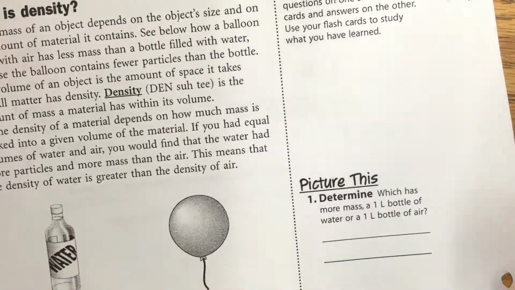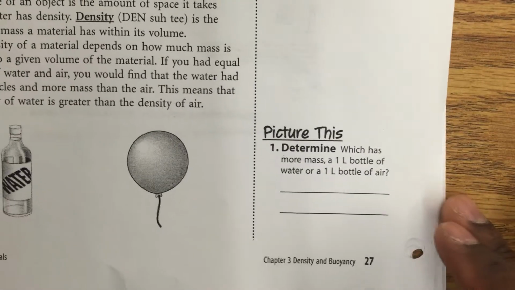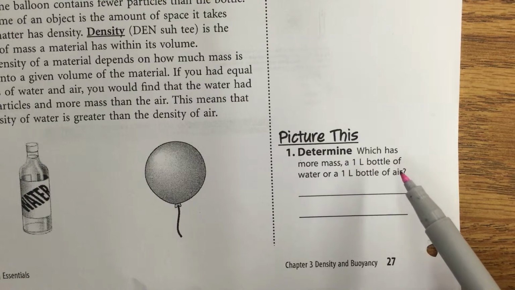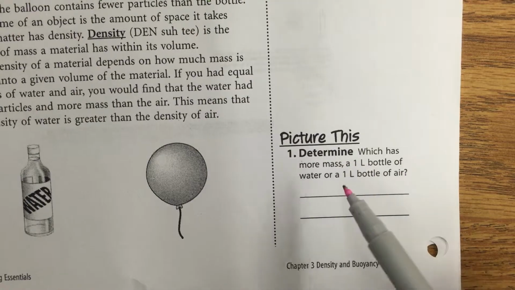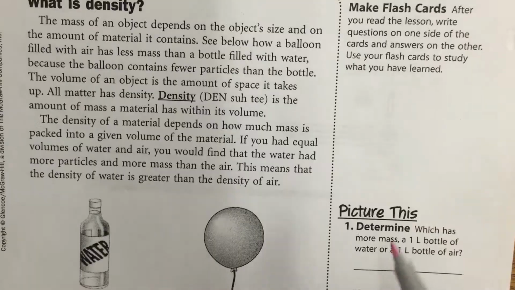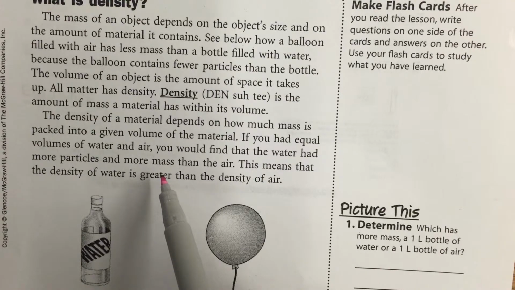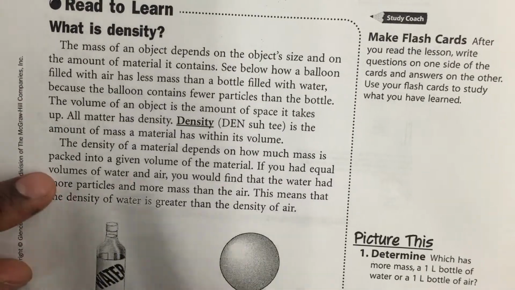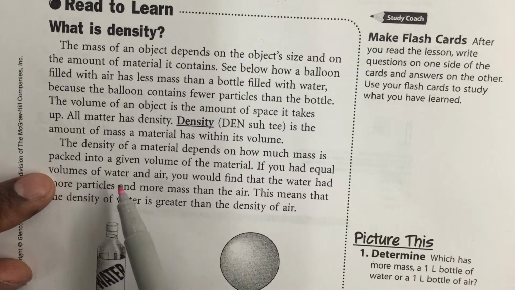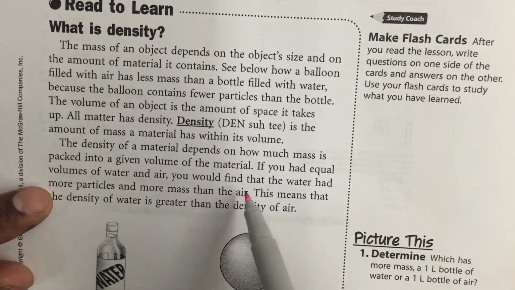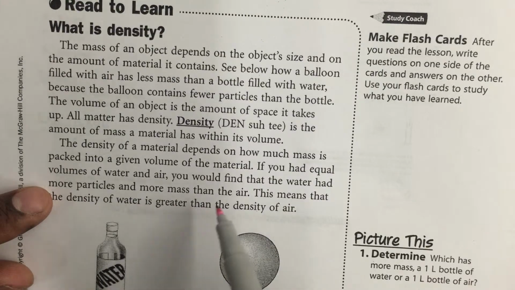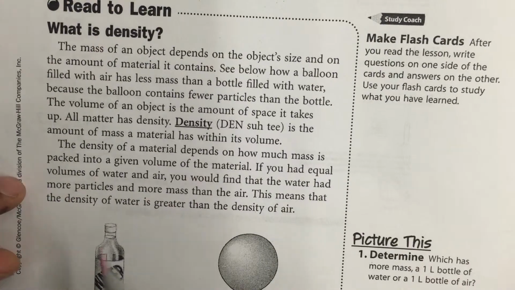All right. So you should have these done. I'm just going to go through to make sure you got them so we can move on. Okay. It says here, which has more mass, a 1 liter bottle of water or a 1 liter bottle of air? And if you did the reading over here, it tells you that if you had equal volumes of water and air, you will find that water has more particles and more mass than the air, and that's because the water is more dense.